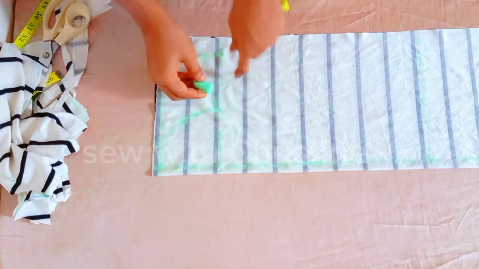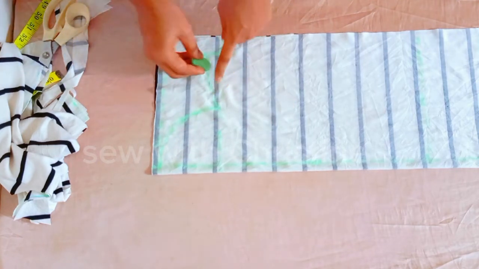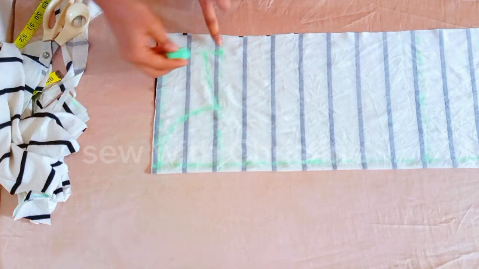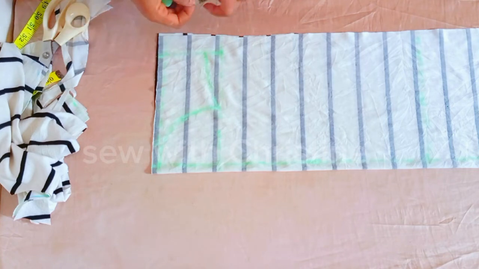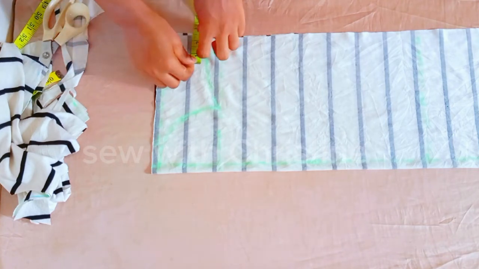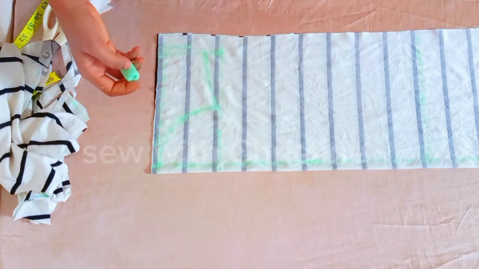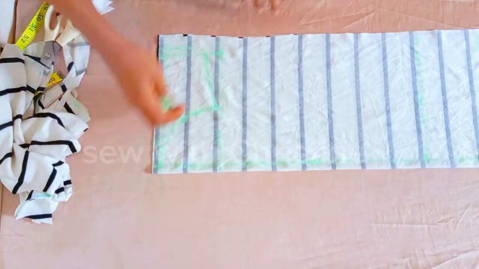neck width. That's because when I'm sewing this onto my dress, I'm going to stretch out the top a little to fit the hoodie. The width of this hood is not 8 inches. The width of this hood is 8.5 inches. How to get this measurement is this.